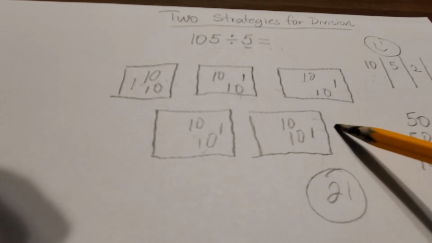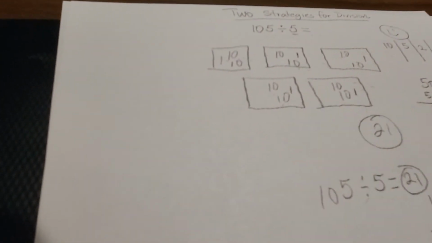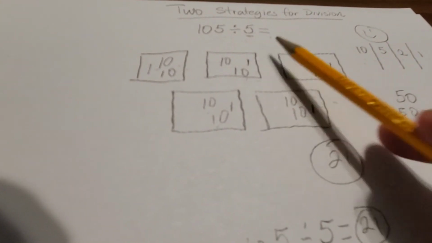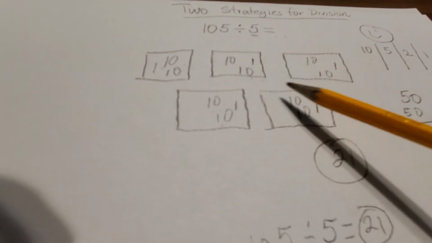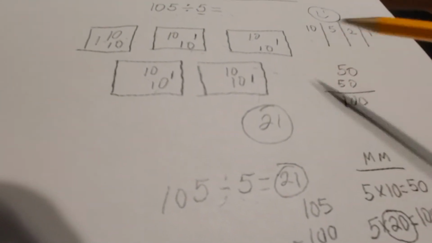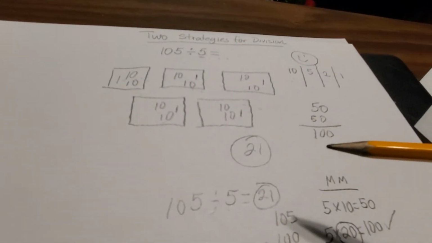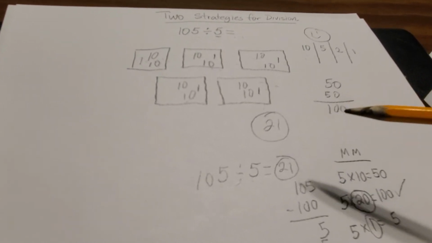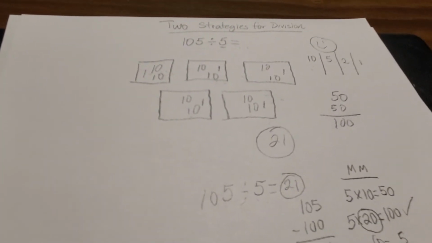Skip counting also works, but that takes a long time. But let's say if you skip count it, maybe you start at 50 and count up by 5s, or you start at 100 because you know 20 times 5 is 100. So those are the two strategies that I use. Long division can be taught. You can show long division, but long division sometimes doesn't work and the numbers are really small and we haven't gotten to big numbers yet.